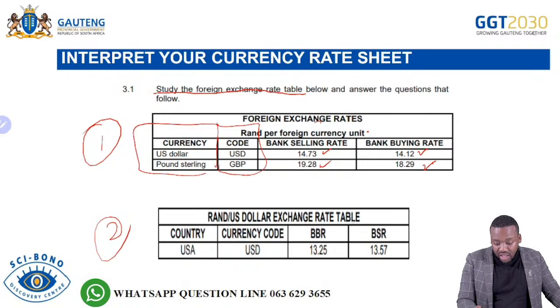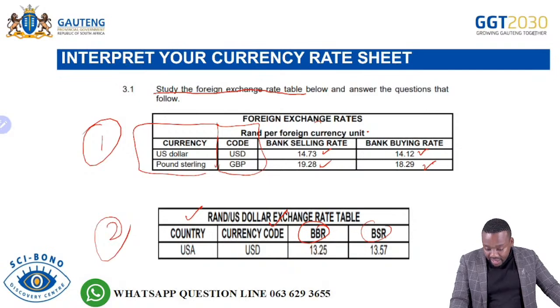Rand and dollar exchange rate. So here it is just one currency. But I want you to check this. Here we've got the country. This is where the currency is from. Then the currency code. Then BBR. Can you see? In this first column, we've got bank selling rate and bank buying rate. Here we've got BSR and BBR.